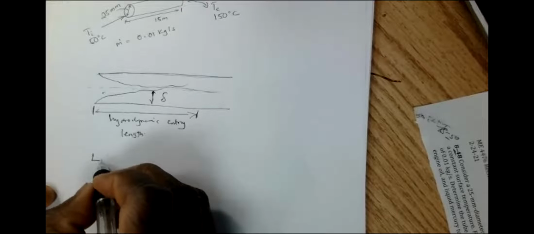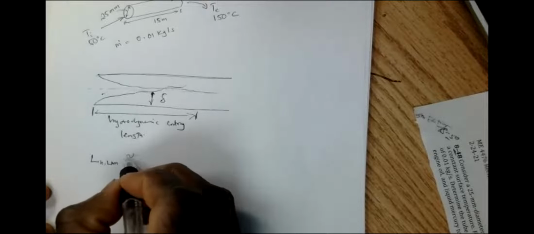So from your textbook, I'm sure you must have seen these two formulas. We have the length for the hydrodynamic entry region for laminar flow to be approximately 0.05 Reynolds number multiplied by the diameter.